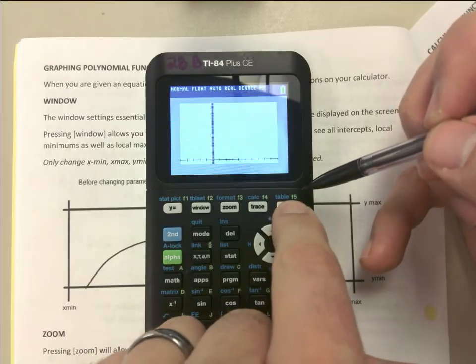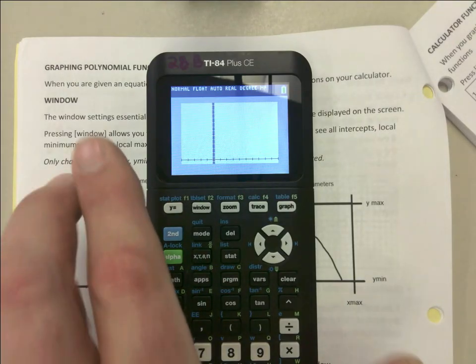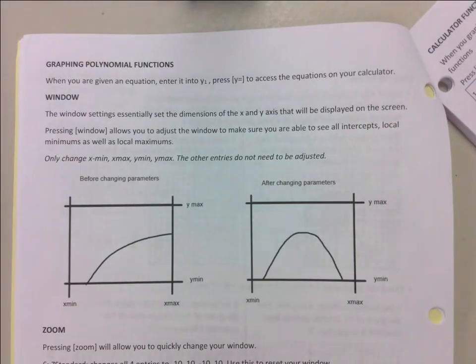Press graph. You should see something. If you get an error right now, it's zoom standard that saves you there. Zoom standard will fix your window problem, okay? So that's just an introduction or a review of this.